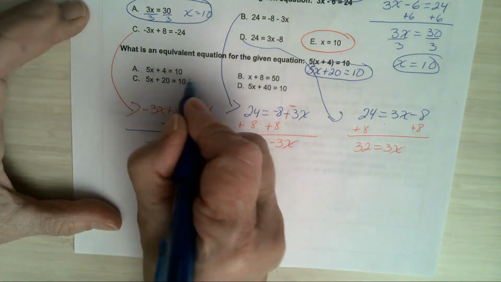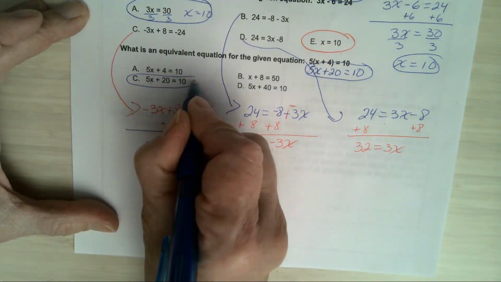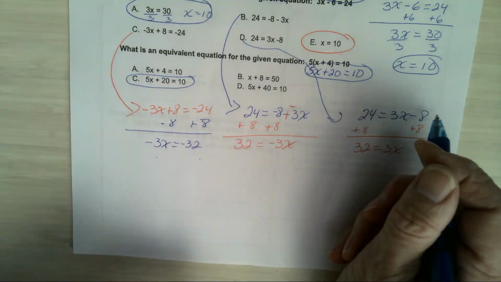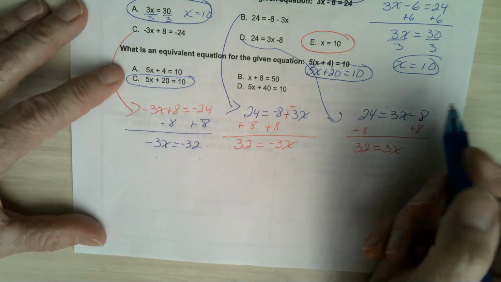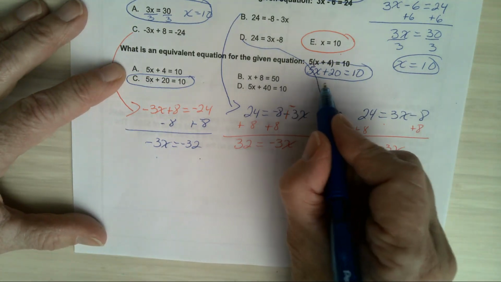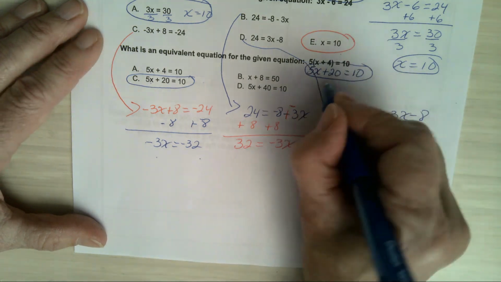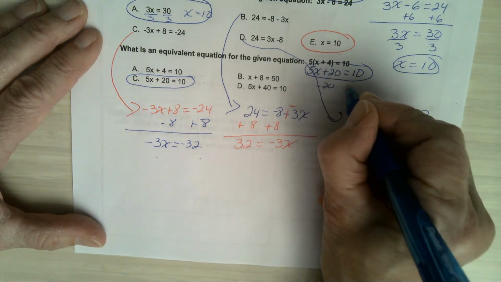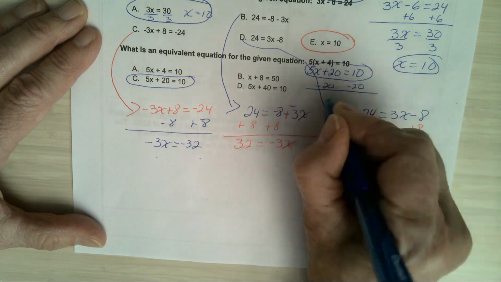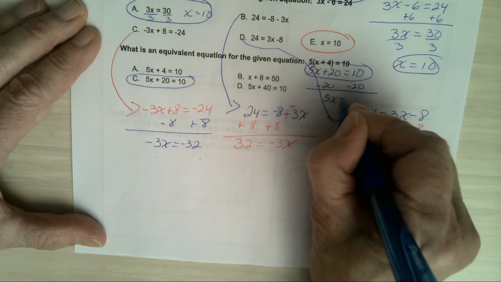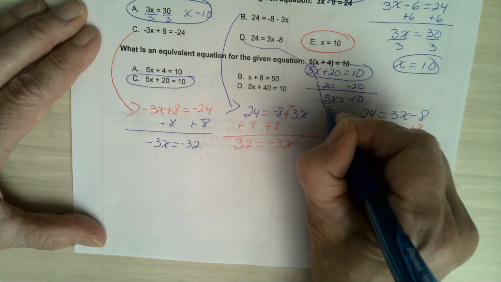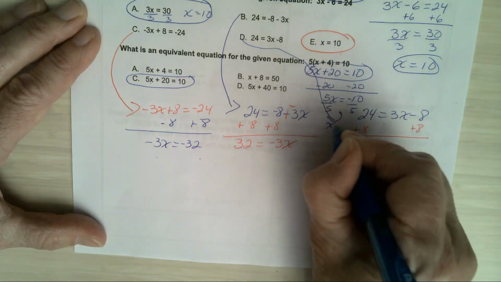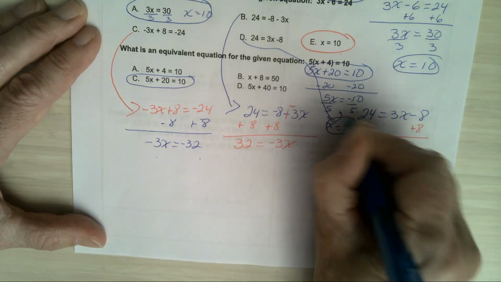Oh, 5x plus 20 equals 10. That's definitely one. And then if I solve this all the way, minus 20, you have 5 times x equals negative 10. Divide by 5, x equals negative 2.